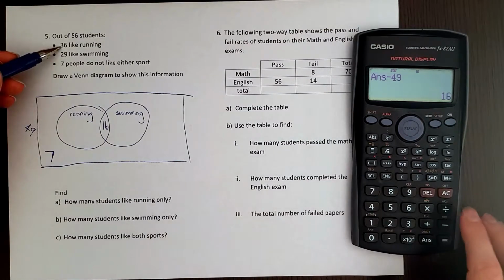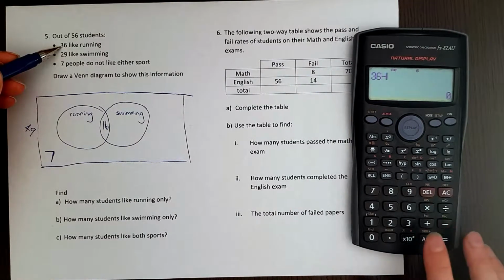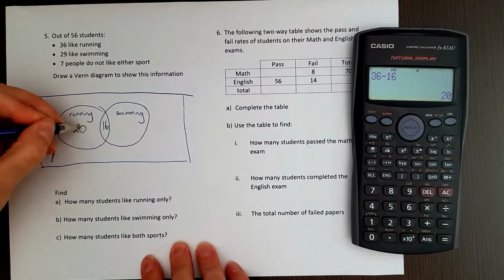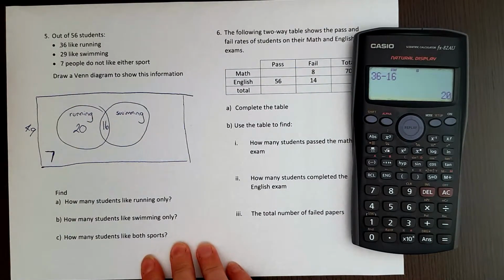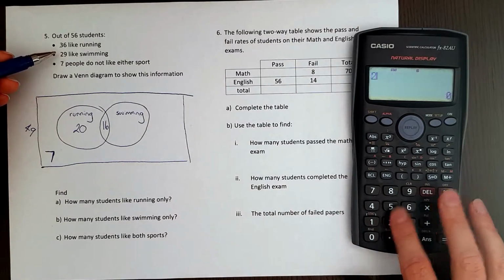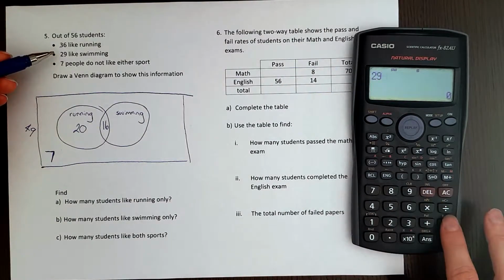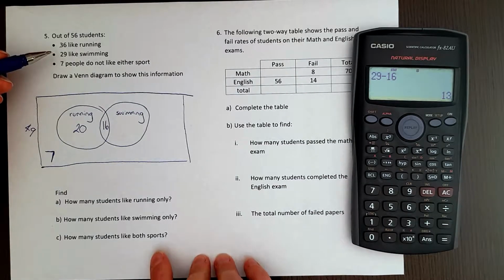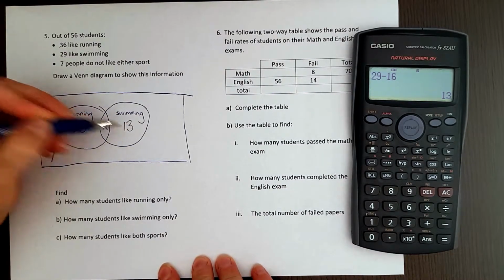So if there's 36 students who like running, 36 minus the 16 means that there is 20 students that like running but not swimming. If there's 29 students in total that like swimming, take away the 16, means that there is 13 that just like swimming.